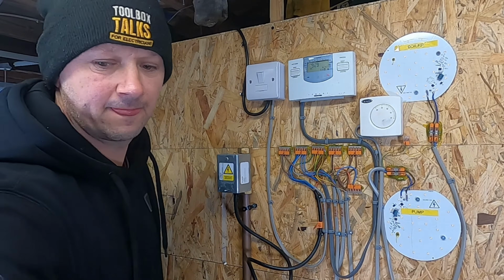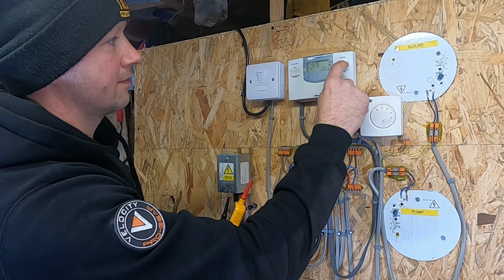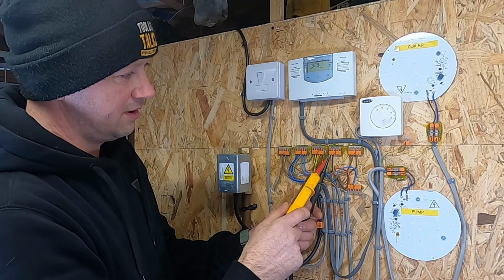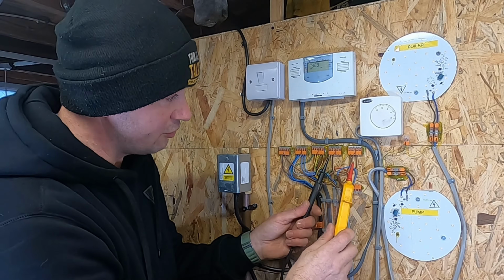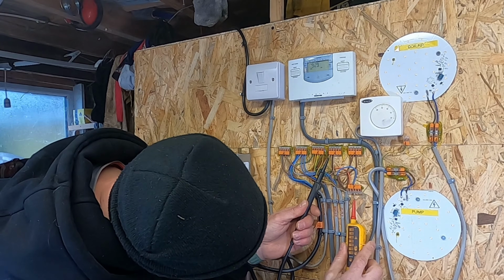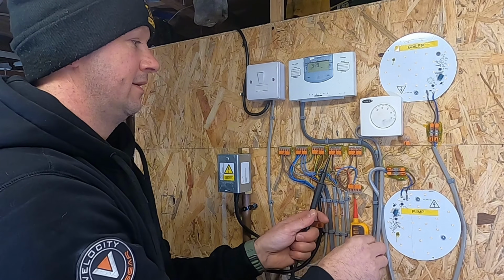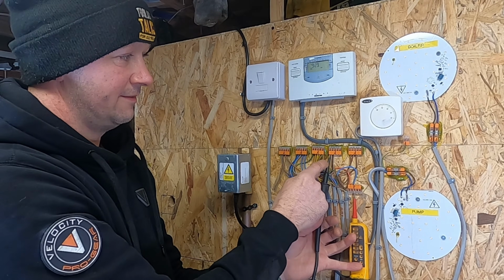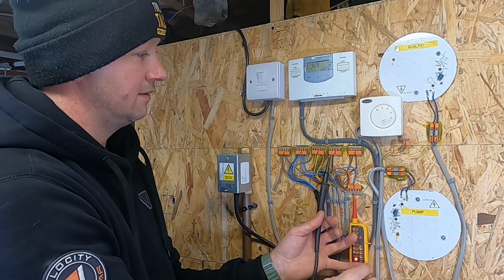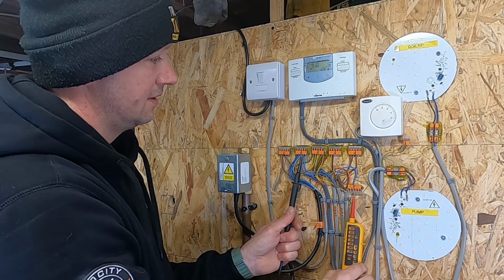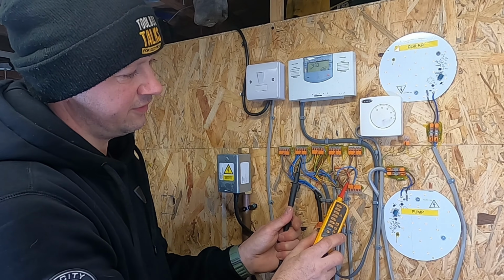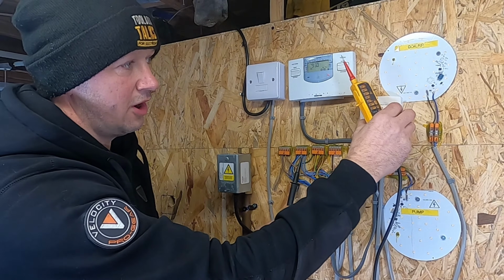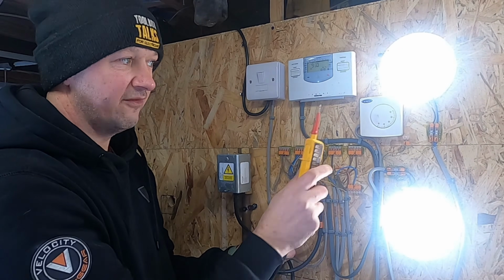Because if that is getting a signal for the 2-port valve to open, you shouldn't be getting a signal there. Basically, they should be separate. So then when we send it, we shouldn't get a signal on the signal wire from the 2-port valve to basically say fire up. We only want the signal when the thermostat's up.